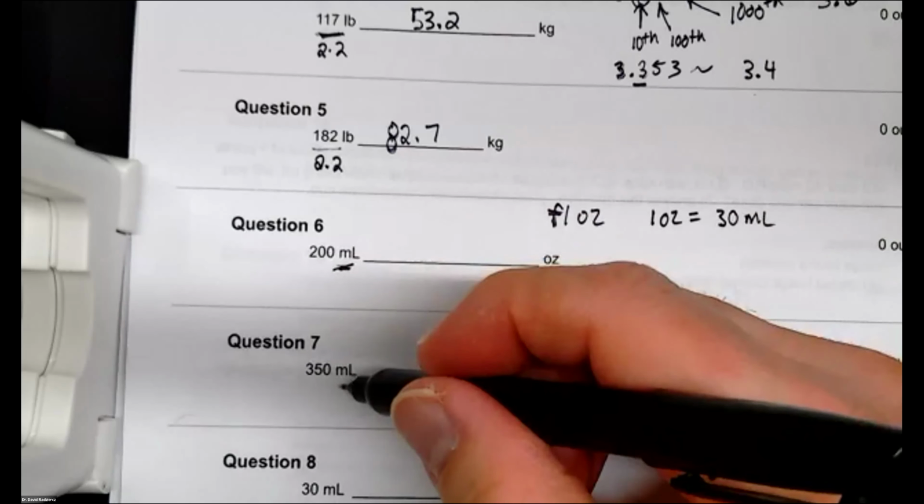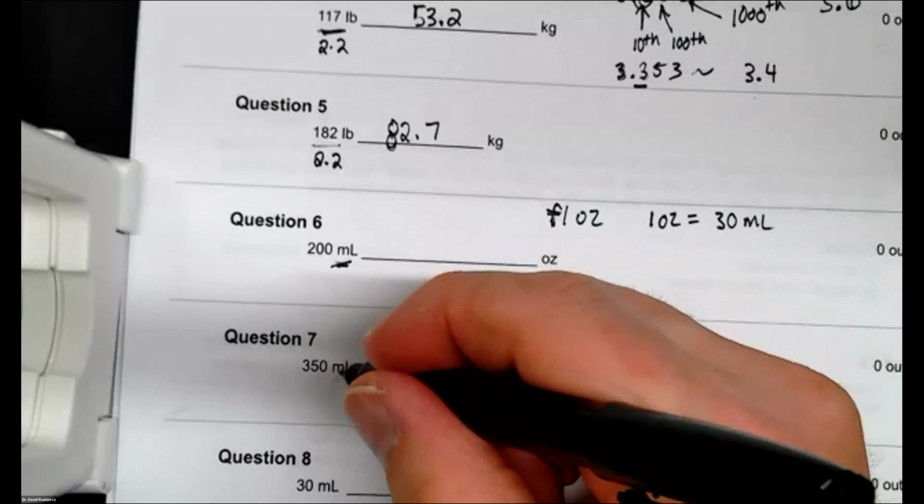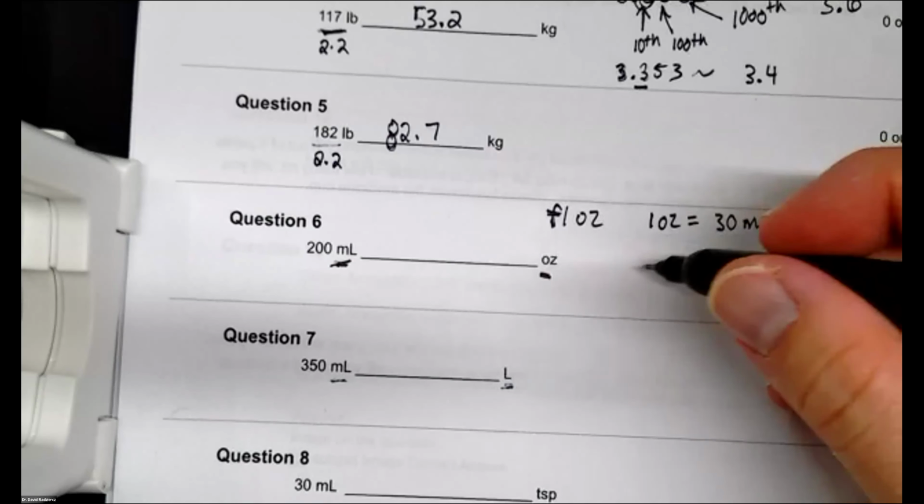For question 7, I'm going from milliliters to liters. So I'm going from metric to metric. Would I round for question 7? Yes or no? Good. You got it. If I could train you to pay attention, even if you're not 100% certain of when to round and when not to round, you're doing good. So yes, you would not round, and we'll come to this and I'll show you when we get our answer in just a little bit. But anyways, let's go back to this.